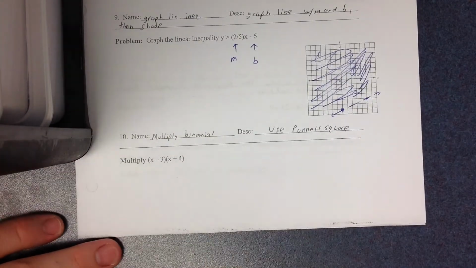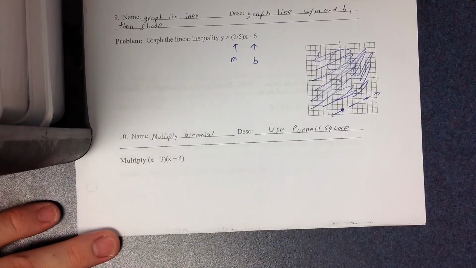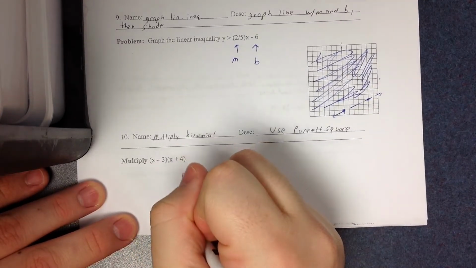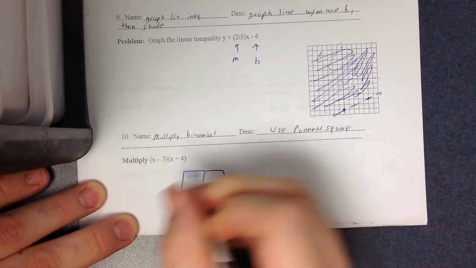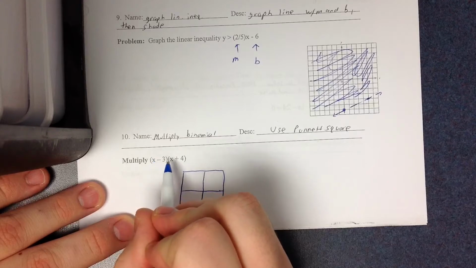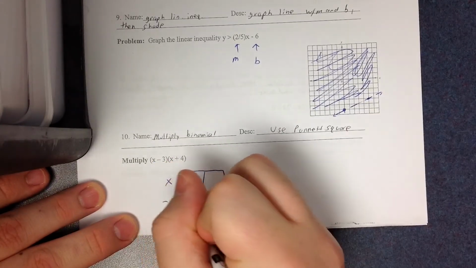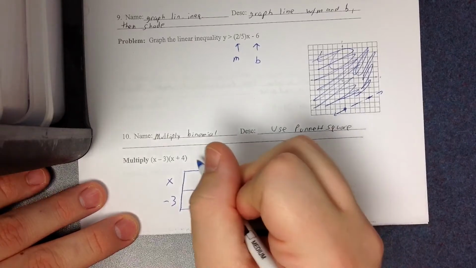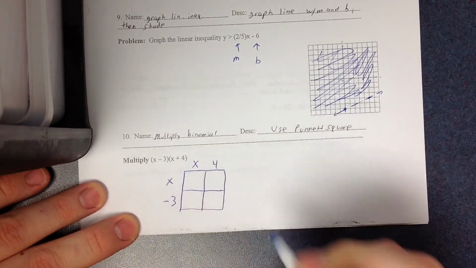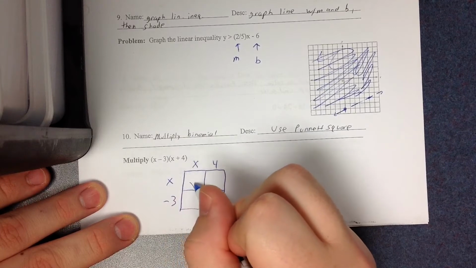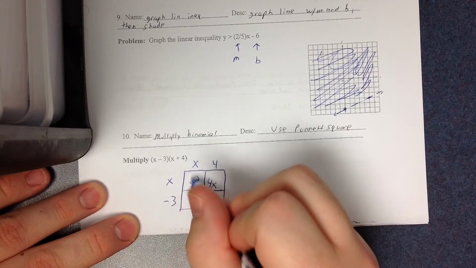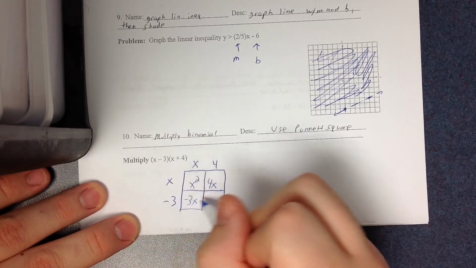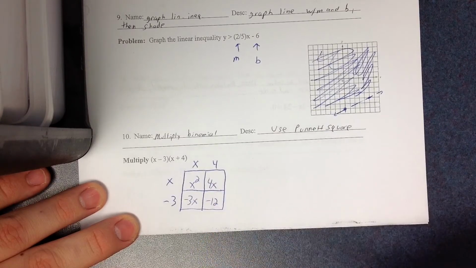Okay, number 10, multiply x minus 3 times x plus 4. So we're trying to multiply binomials together, so we're going to use the Punnett square. So the first parentheses we put here, so x and minus 3. Now since it's a minus 3, I put a negative 3. Then on top I got x and a positive 4. x times x is x squared. x times 4 is 4x. Negative 3 times x is negative 3x, and negative 3 times 4 is negative 12.